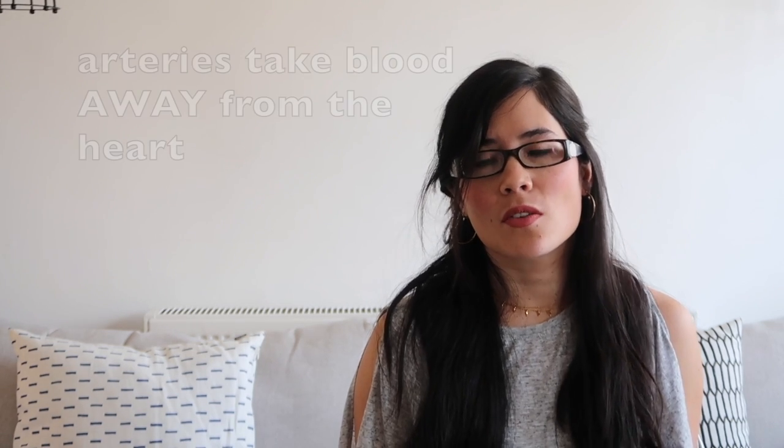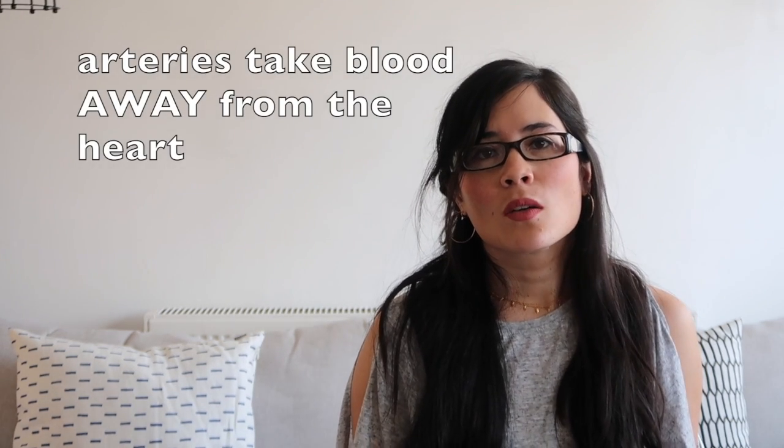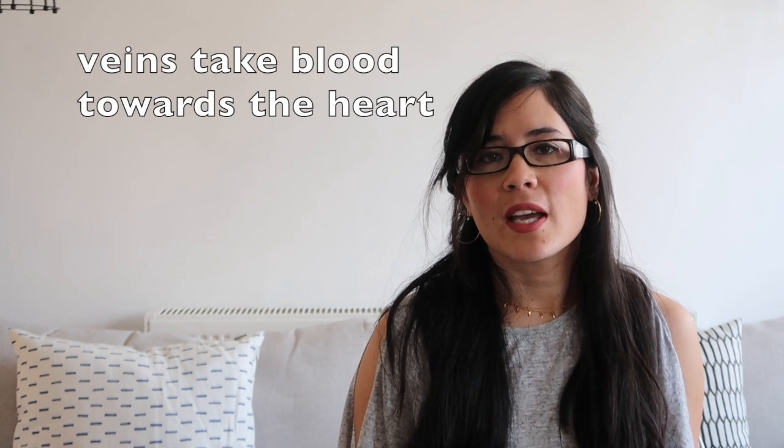What are the name of the vessels which take blood away from the heart? Those are the arteries. What are the blood vessels which supply the heart? Those are the veins. Describe the passage of blood around the body, starting with the lungs.